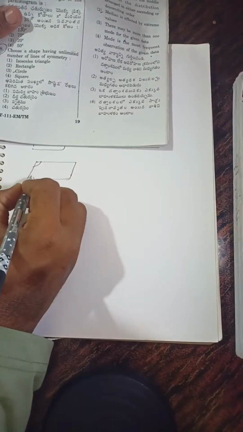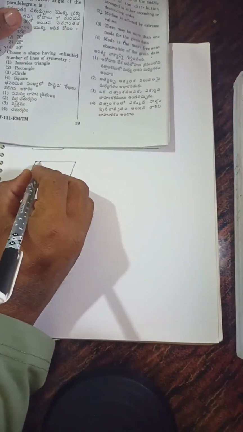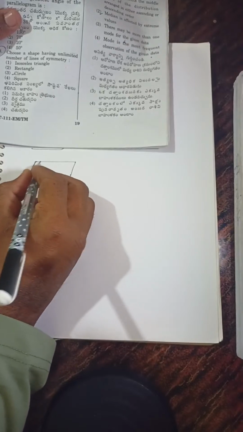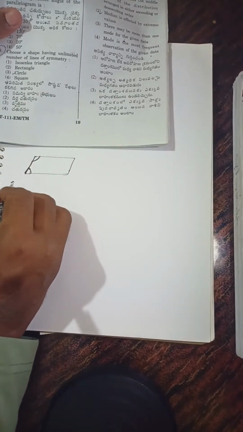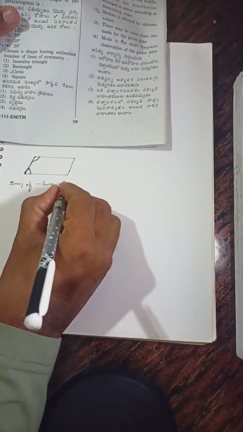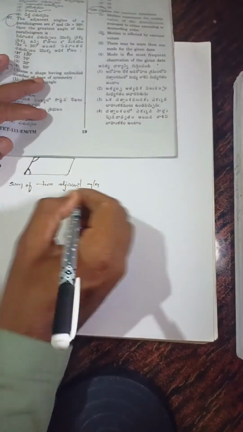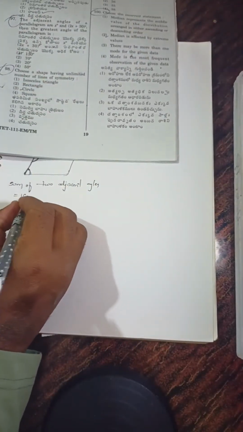So these are called adjacent sides. The adjacent angles, these are called adjacent angles. The sum of the two adjacent angles equals 180 degrees. So the sum of two adjacent angles is equal to 180 degrees.